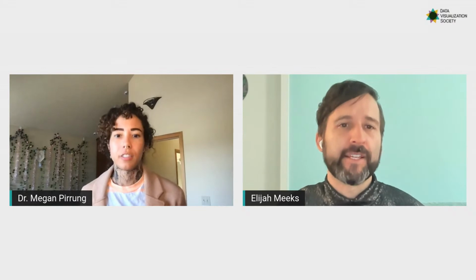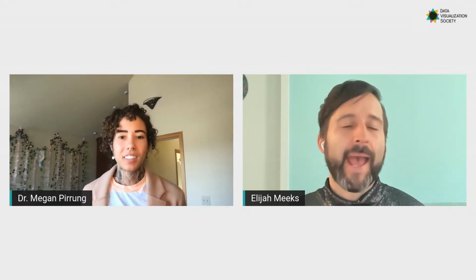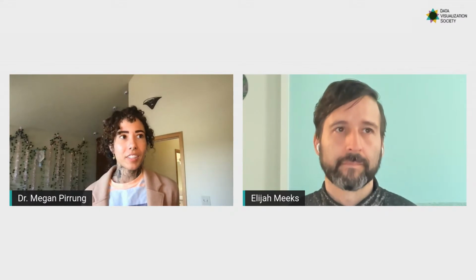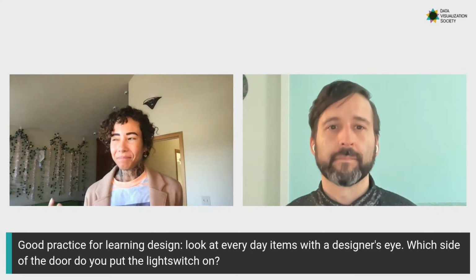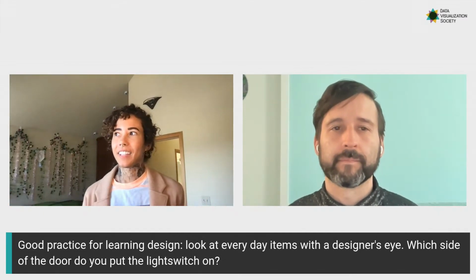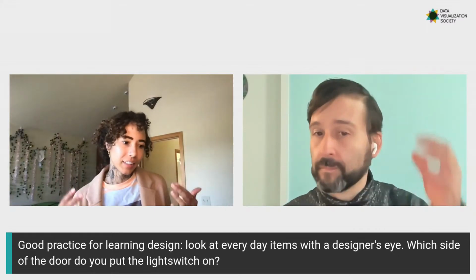And look at it as an intentional design thing, even if it's a carpet cleaner, or a packet of syrup from IHOP, or even a light switch, like which side of the door do you put the light switch on, which one makes more sense. It can also be a bit irritating because there are so many examples of really, really bad design. But I find that the best resource is just the world, and looking at the world and thinking about how I might make this better for other people.